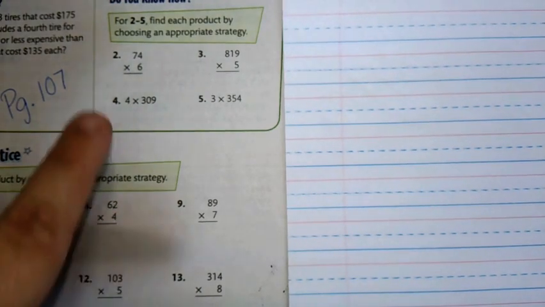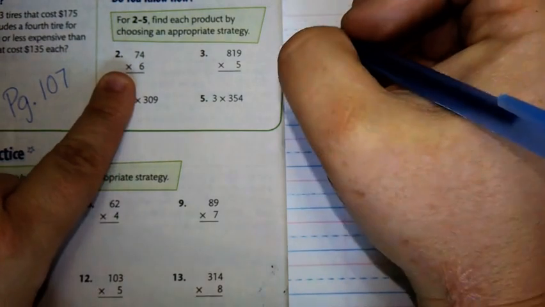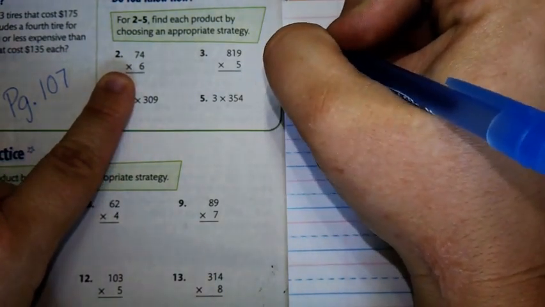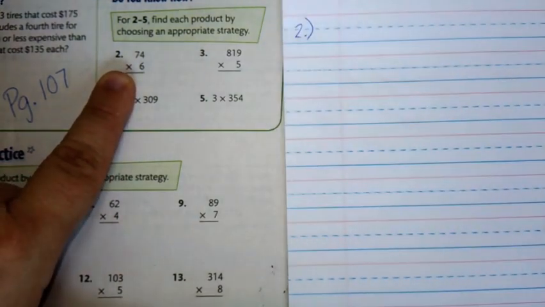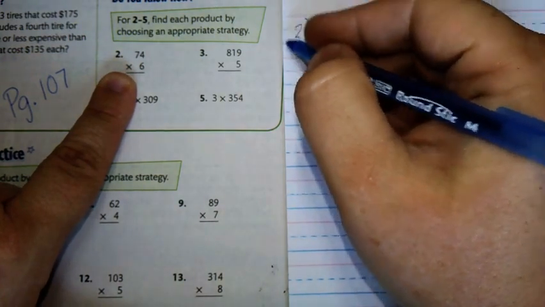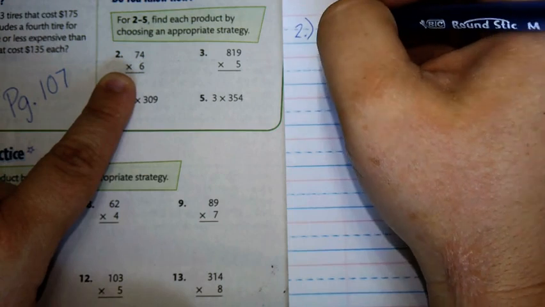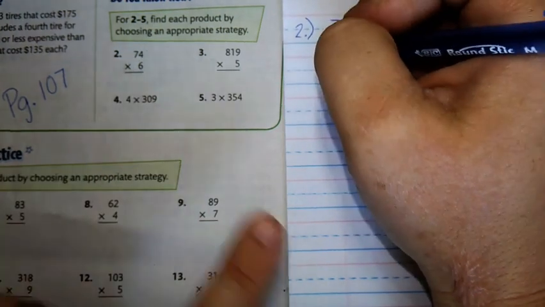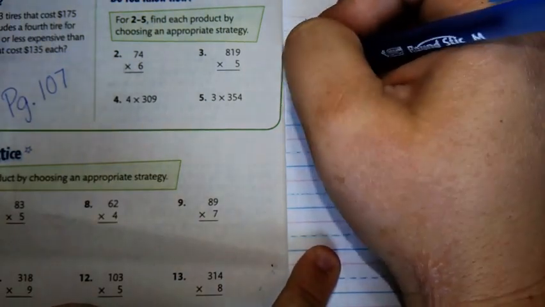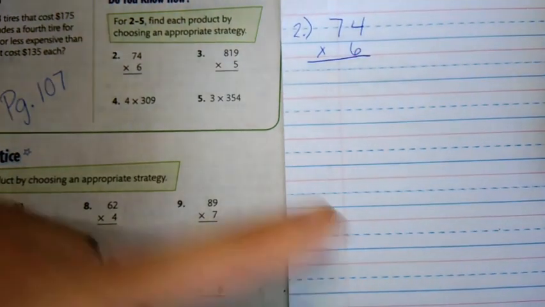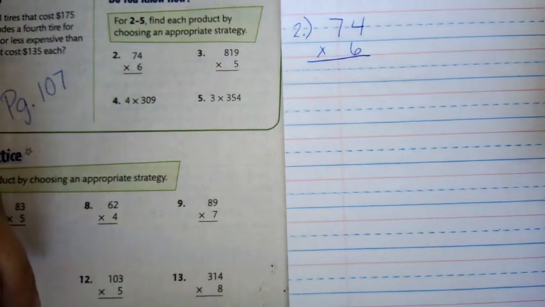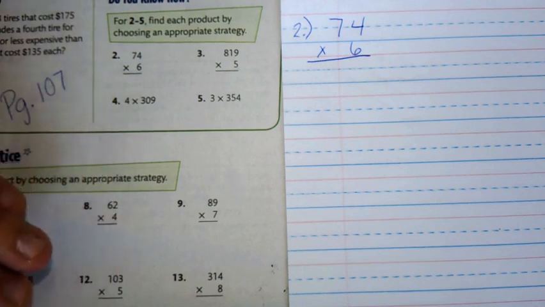So I'm going to show you some steps we can do. We're going to start with number 2. So over here, I'm actually going to write number 2, and then I put a little spot like this. This means, hey, this is problem number 2. Now I'm going to go ahead and rewrite my problem. So 74, and then I'm going to say times 6. All right. Now the first one we're going to do here is going to be the distributive property and place value.